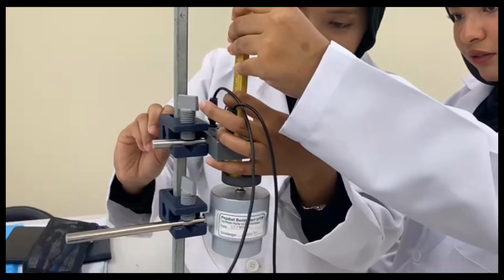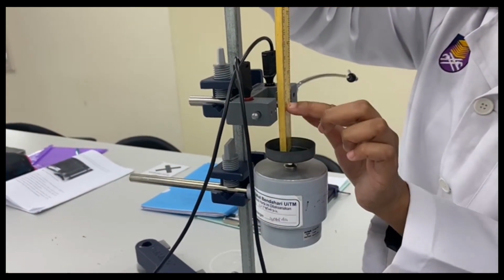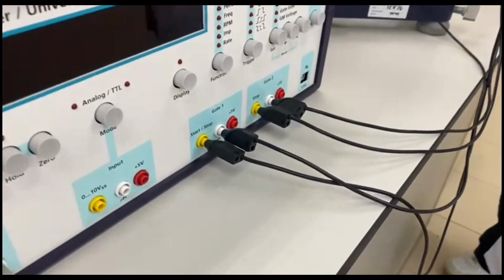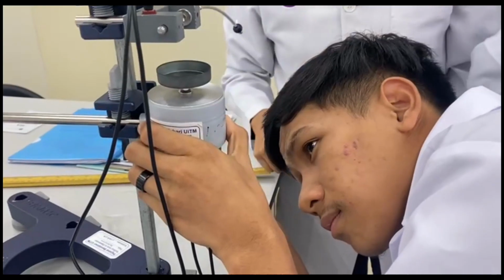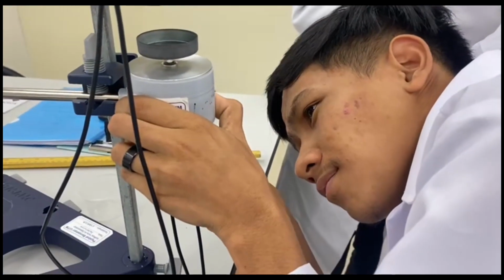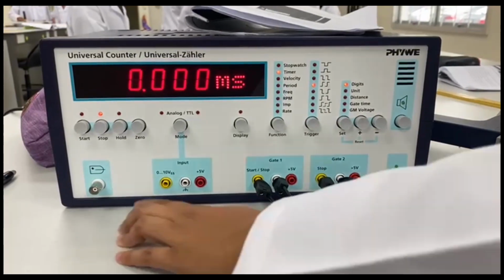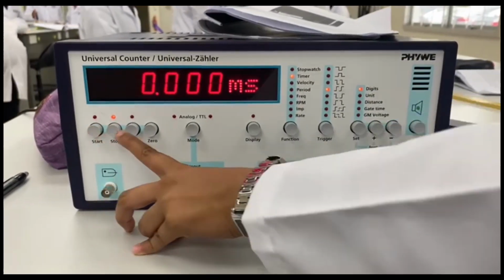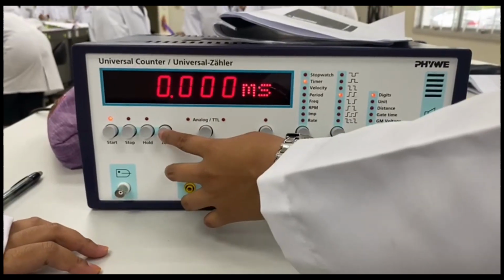Also, in this experiment, the height that we use for the start is 5 cm. The gate 1 and gate 2 must be connected to the impact switch using the connecting cord too. Make sure you lift up the pen every time you want to set up the height. Also, press 0 on the digital counter before you start the experiment.